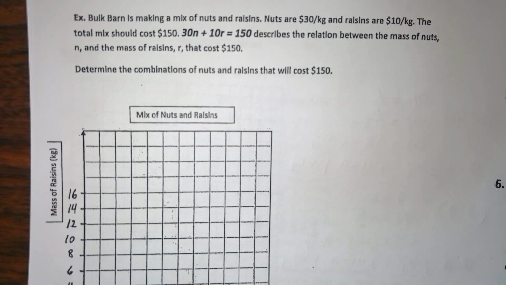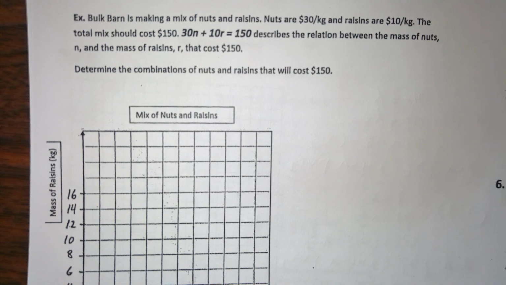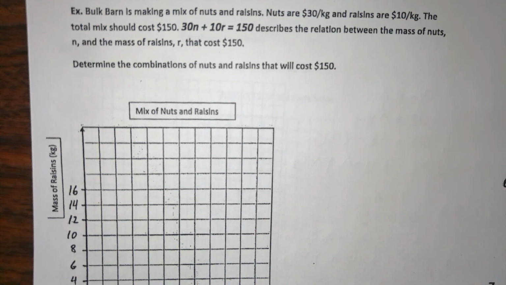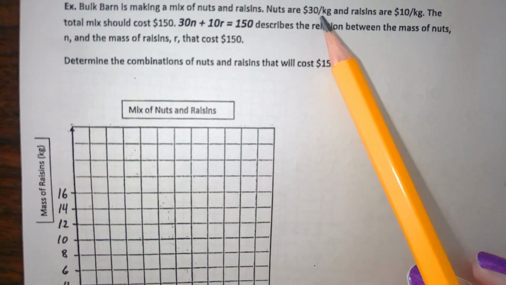Yeah, I don't think it's the cleanest, but that's what it is. So between raisins and nuts, which one costs more? Yanzi? Nuts. Yeah, nuts, much more expensive, right?